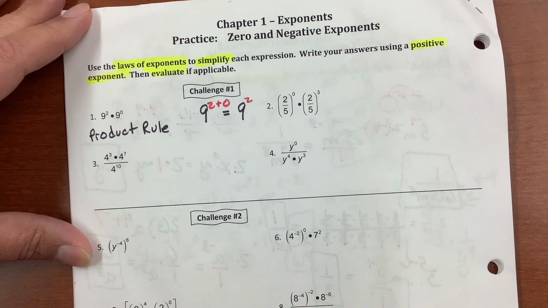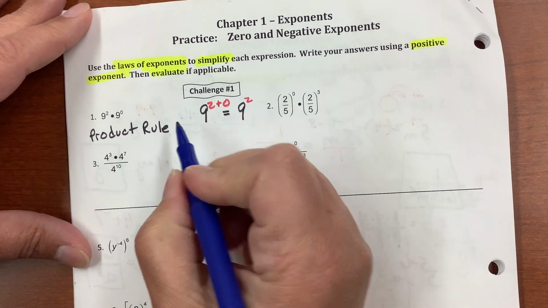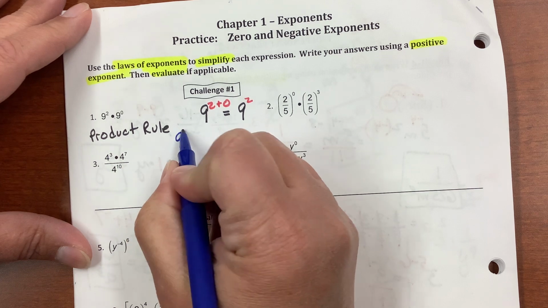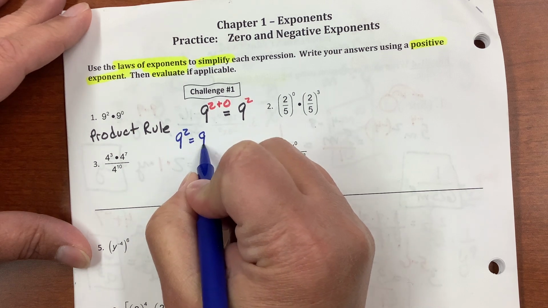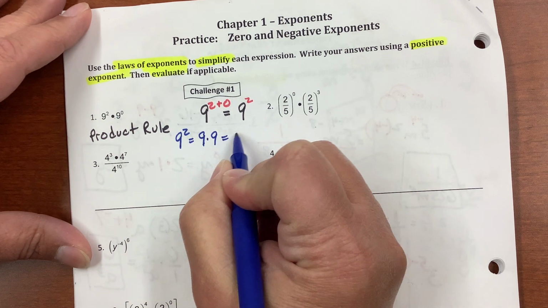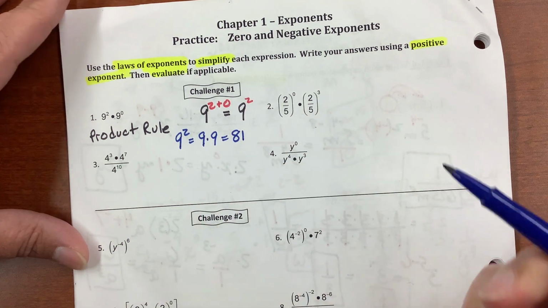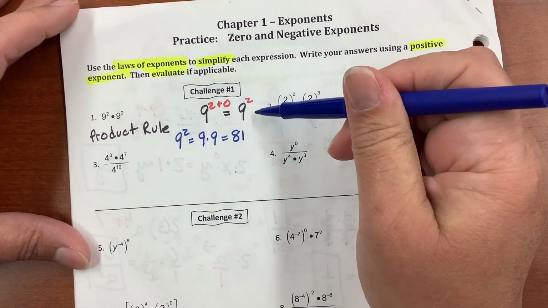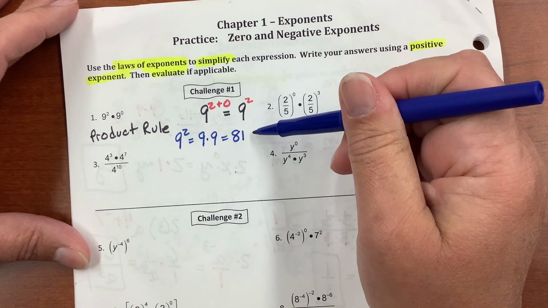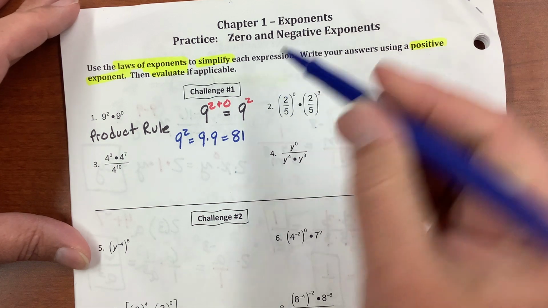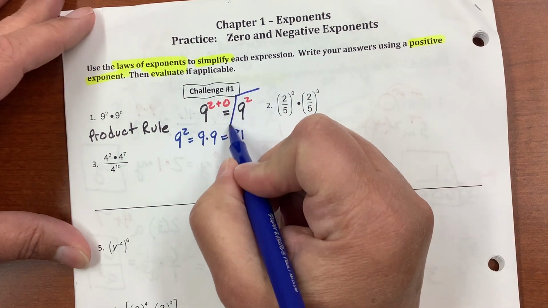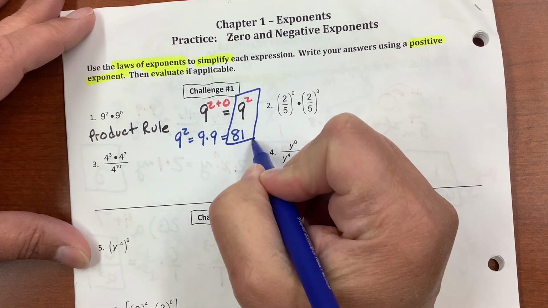That's easy to evaluate. 9 times 9 is 81. So I'm going to write that down here. 9 squared is 9 times 9, 81. Okay, just to be clear, this is simplified, that's evaluate. Those are both the answers to this problem, simplified and evaluate.